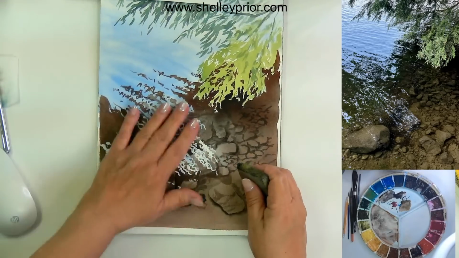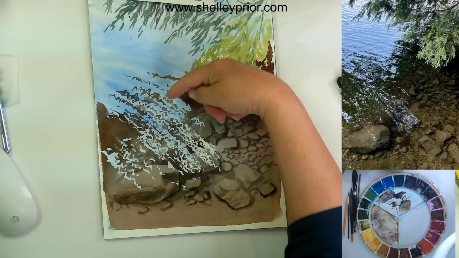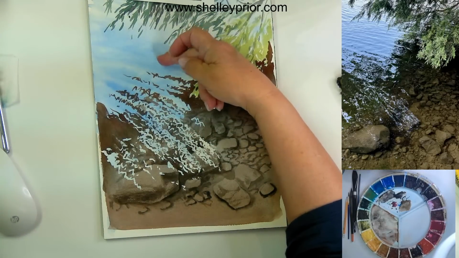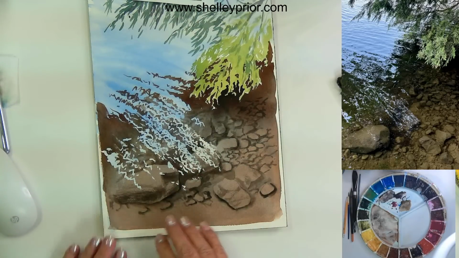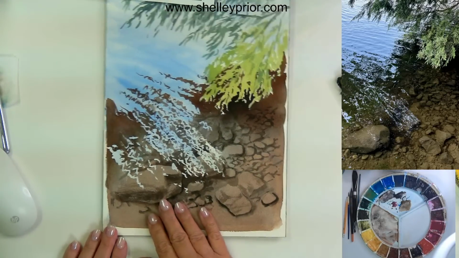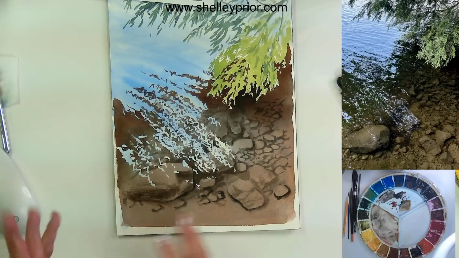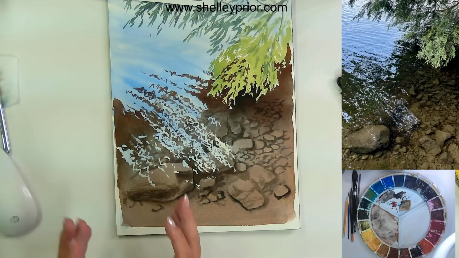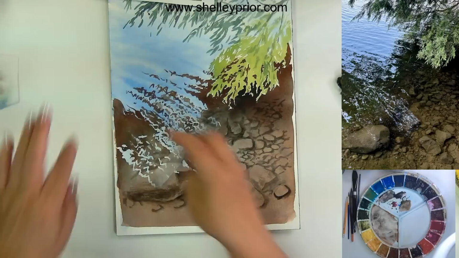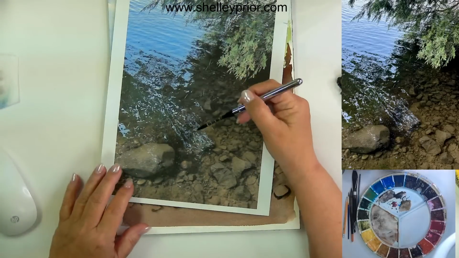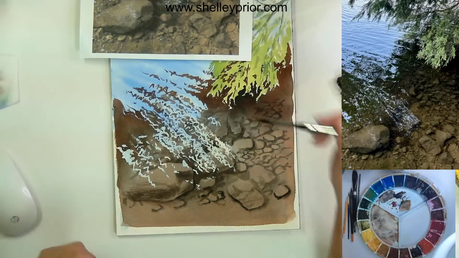So you can see that we've been able to successfully create the look of dark against light and light against dark. And using the masking fluid really helped with that. You might find when your masking fluid comes off that some of these areas really should be, maybe I've got too much, or maybe I want to break it up.